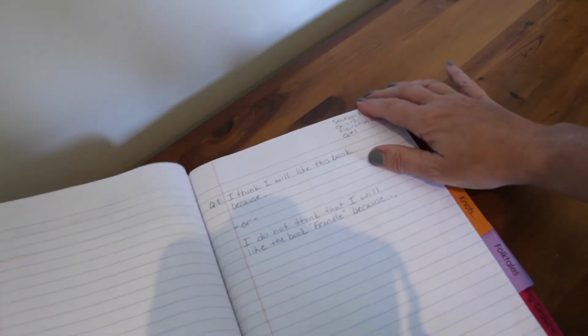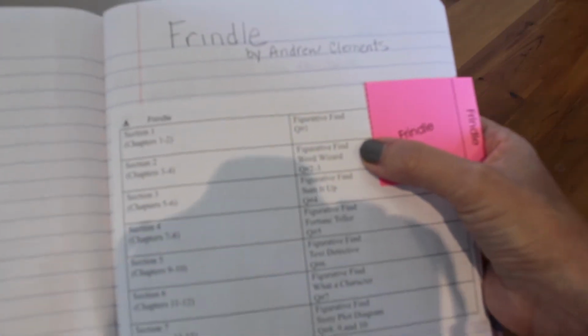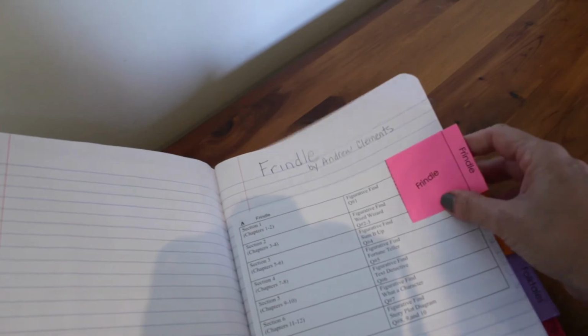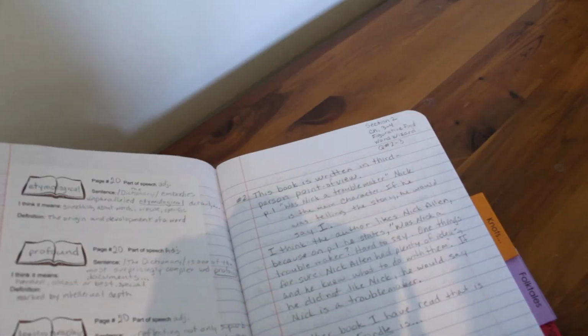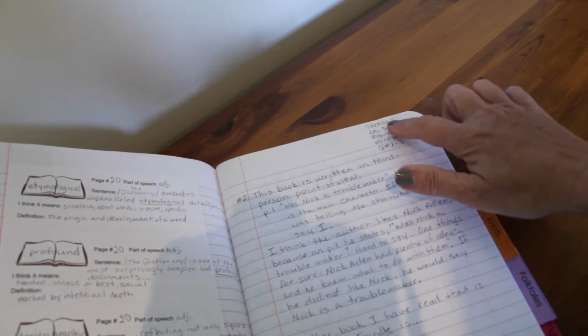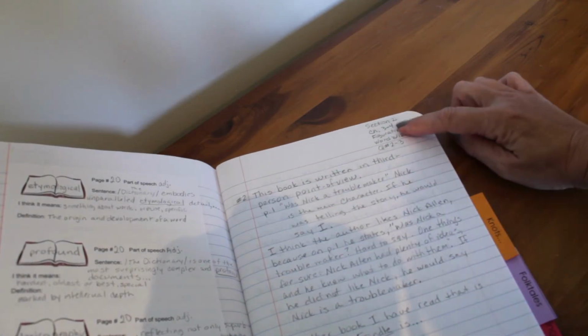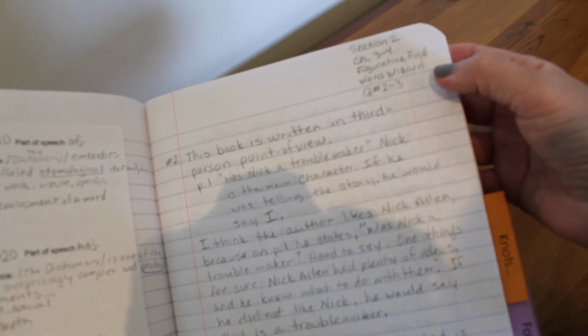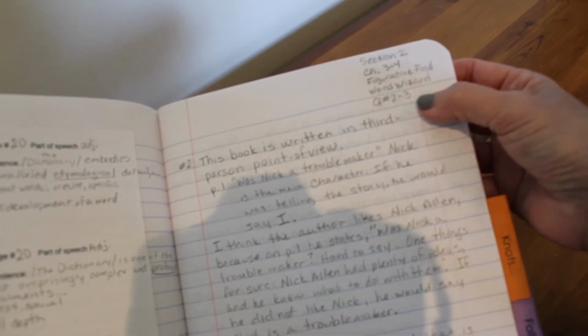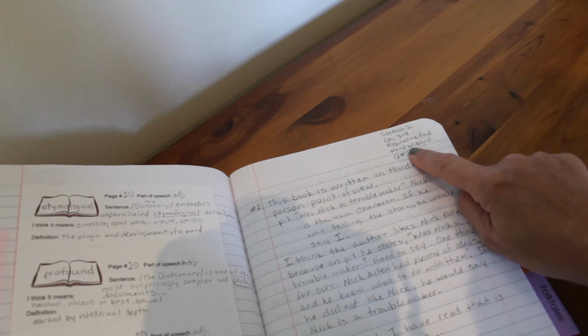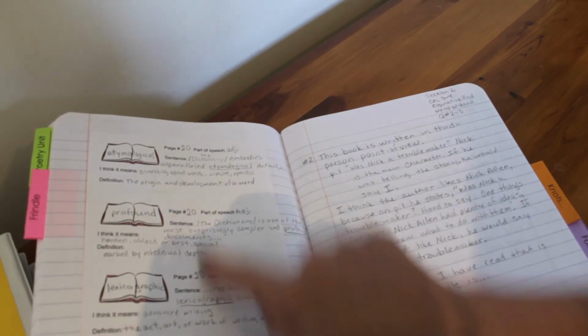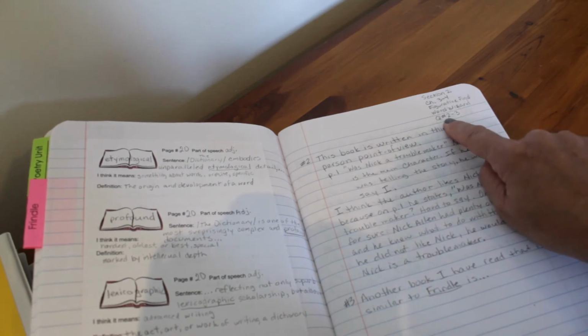Alright, then we go back to our job. We look at what is section 2. It's chapters 3 and 4. We're always working on figurative find. Word wizard, questions 2 and 3. We're not doing the work as we write these in. We're just writing this in now. Section 2, chapters 3 and 4, figurative find, word wizard, questions 2 and 3. Word wizard has a job page, so we will glue this page in while we're writing this in.